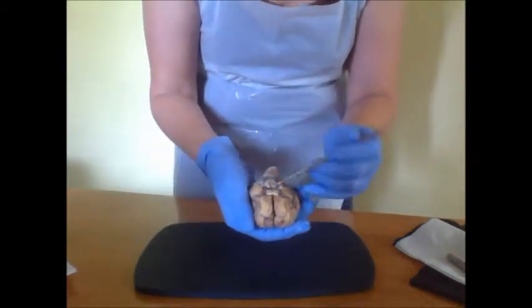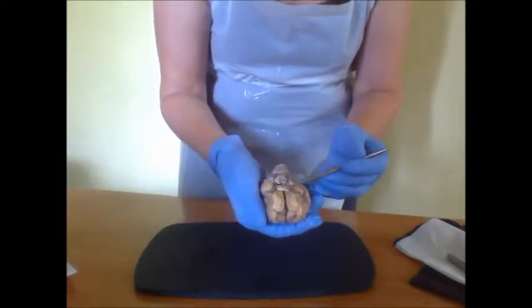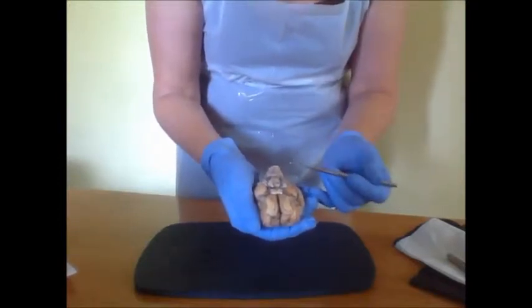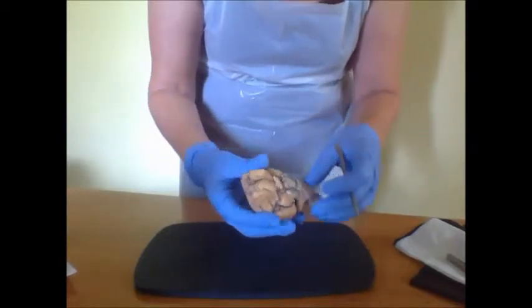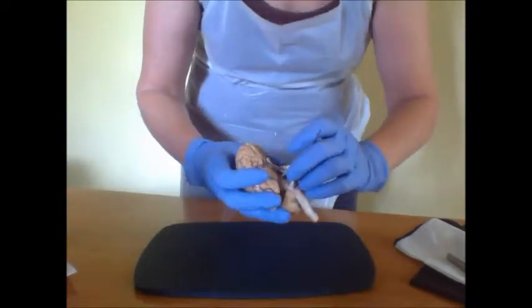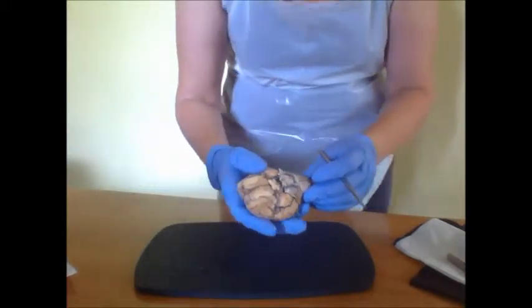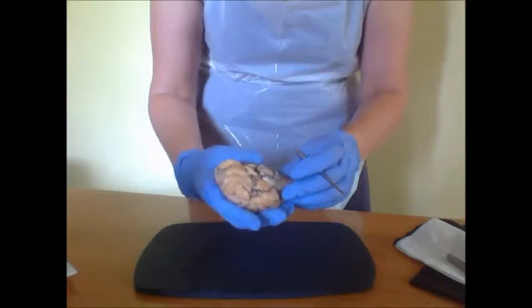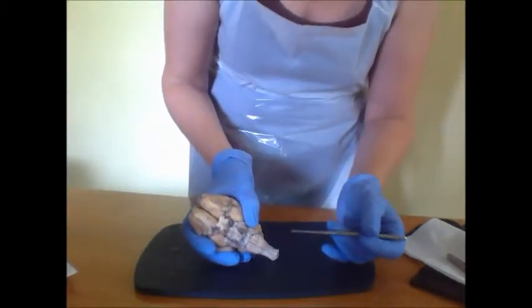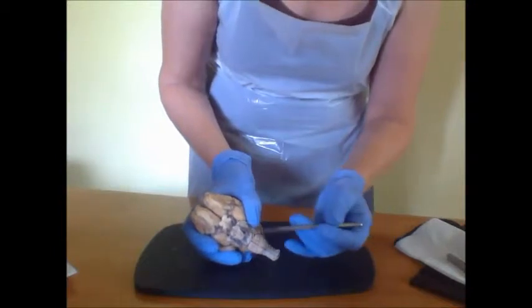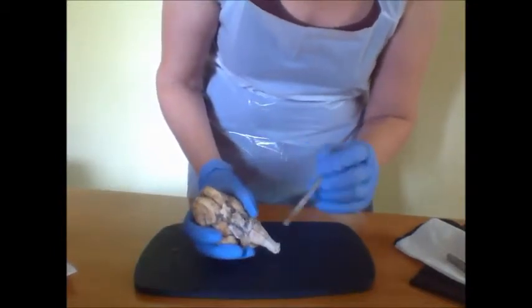The nerves come out. And then we have the optic chiasm and the cerebral peduncle, which would be inferior to the thalamus, back in here. And we also have the pituitary gland. Now, it's not very clear in here, but the pituitary gland should be just hanging down in front of the mammillary.